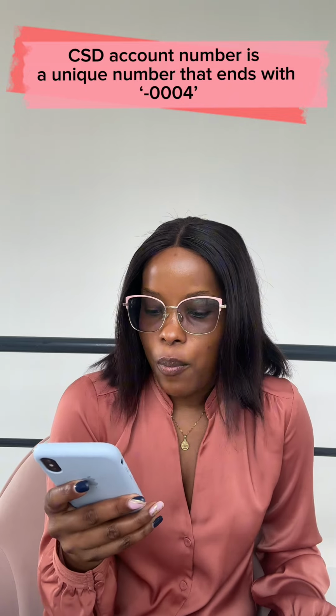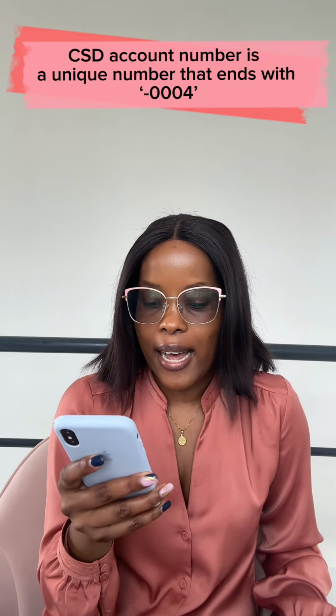So I can give an example. Maybe it's a number like 5402-004. So that is your CSD account number. That's the first number that you need, so that when, for example, you go to the bank and fill an RTGS form, you'll be asked what is the beneficiary. The beneficiary is your name. Let's say Agatha Wanjiru, that's the beneficiary. What is the account number that you're wiring money to? That account number that I've shown you. That's how to get that account number.